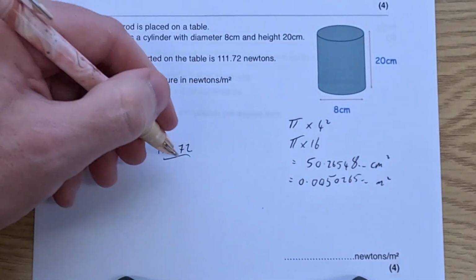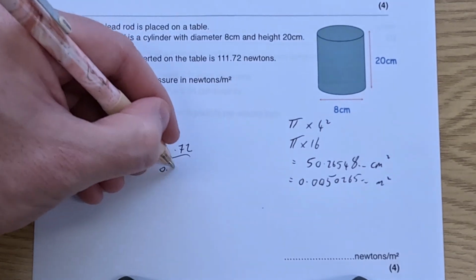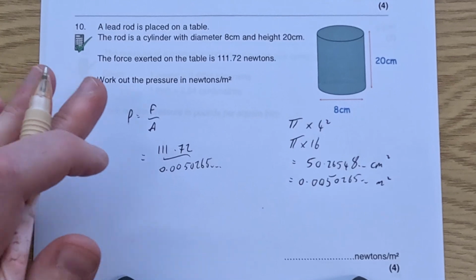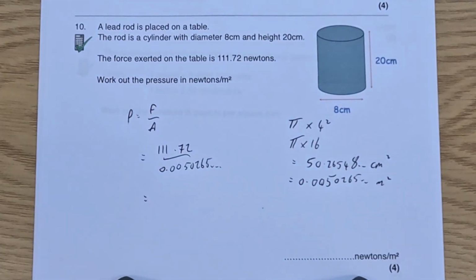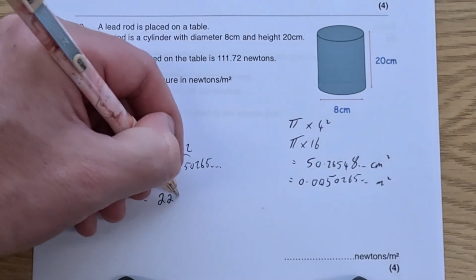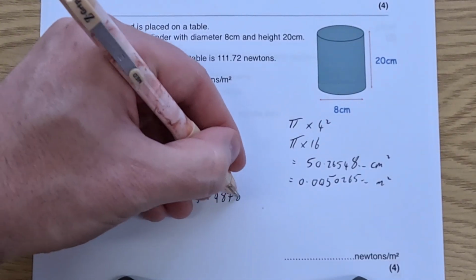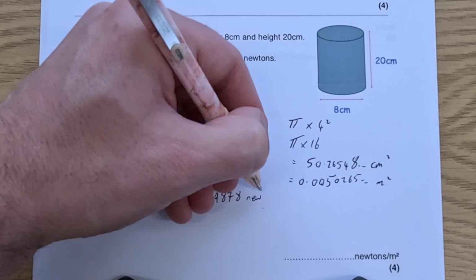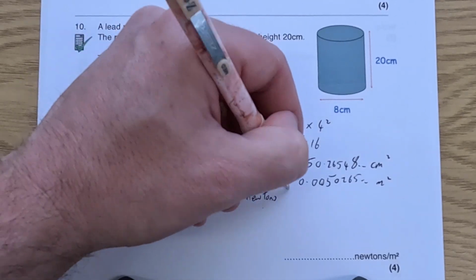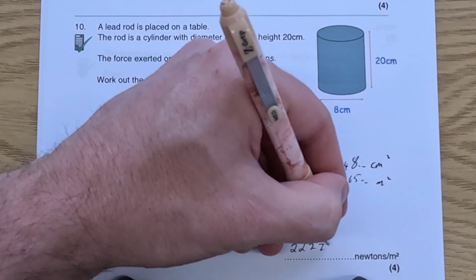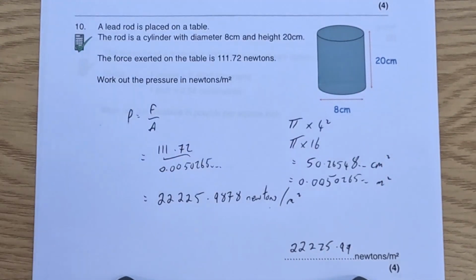So we're going to divide by the area in metres squared, which is 0.005065 and so on. And I've left that on my calculator display, so now I just need to type in 111.72 divided by answer, and that's equal to 22,225.9878 newtons per metre squared. And that's it. So the answer is 22,225.99 to 2 decimal places.